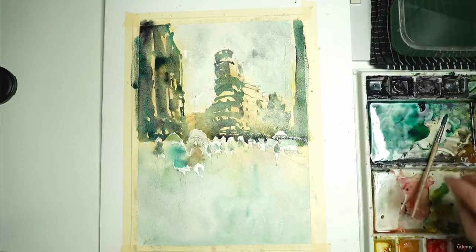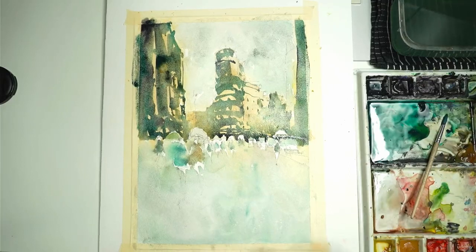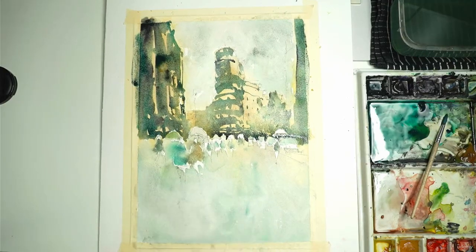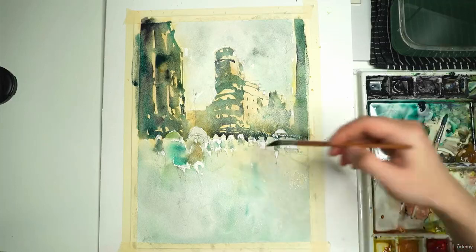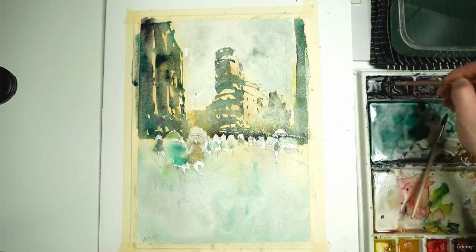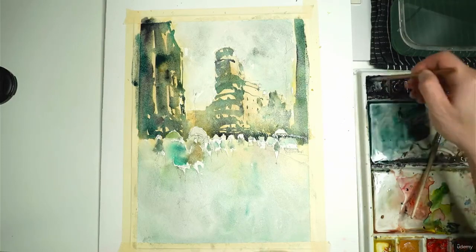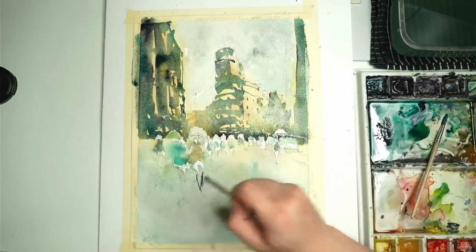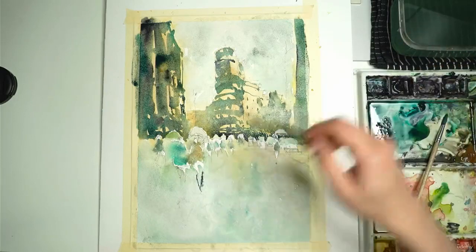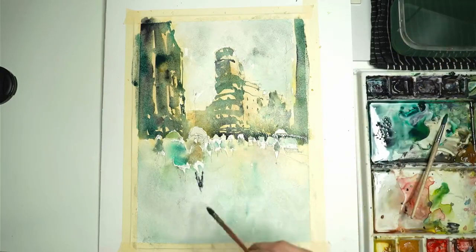I want to bring some of this down to the foreground to get the shadows and the figures. And so I'm going to just respray this bottom part of the scene with some water. Okay. And from here, I'm going to grab myself again this mop brush, and I'm going to pick up some darker paint, just purple and a bit of neutral tint again, and we'll just experiment. I'm going to drop in the legs of this figure like that.